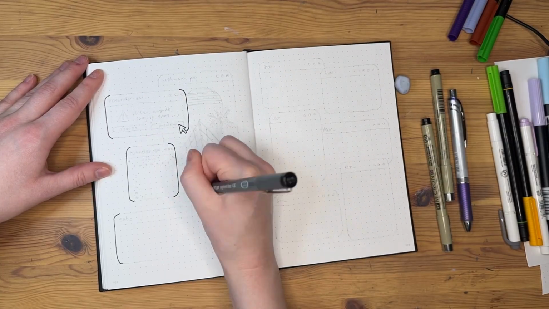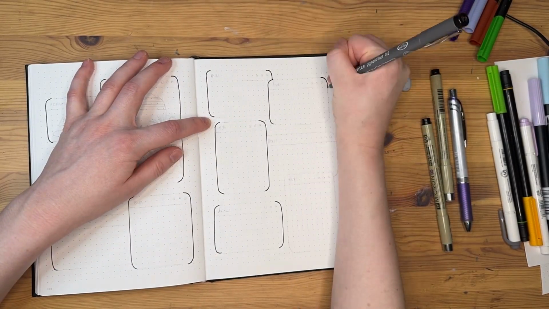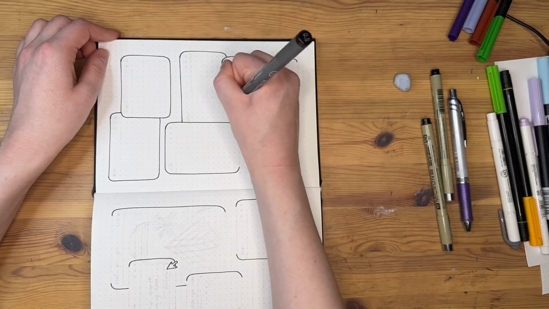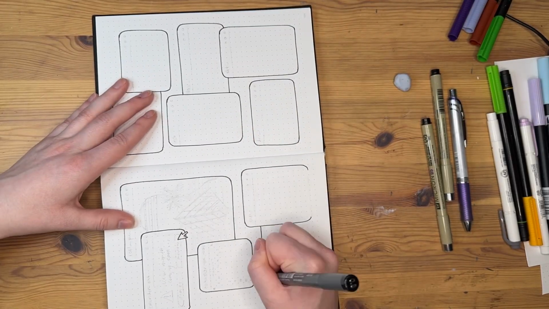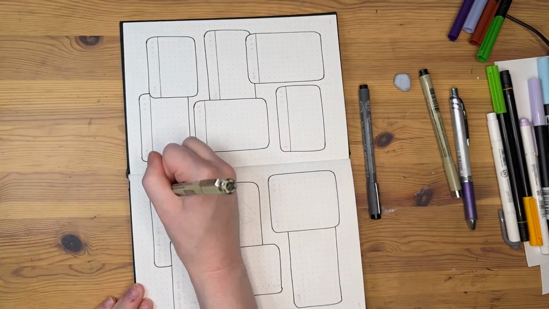And then moving on to our final week, I chose to do a little image here and then just have the overlapping boxes. And I really like the way that this turned out. And the rest of the line art is super cool.